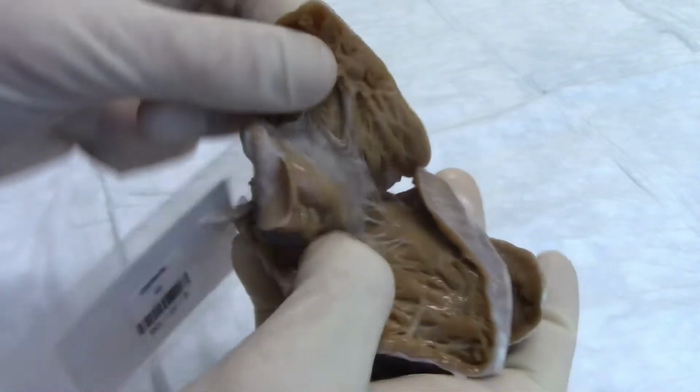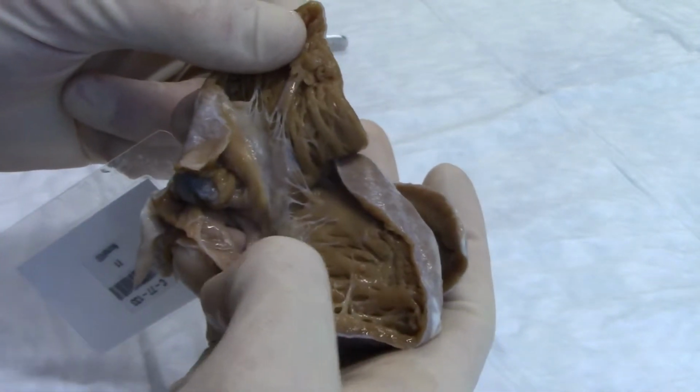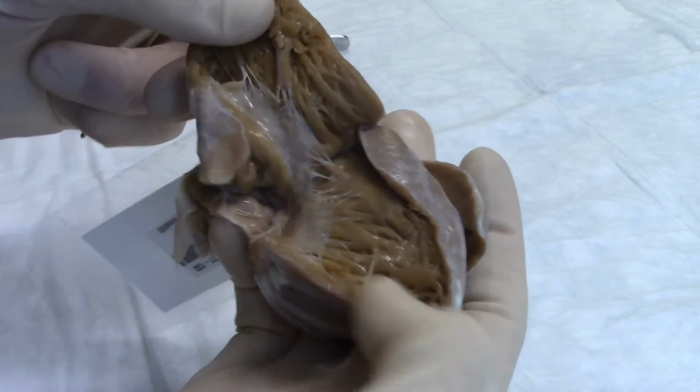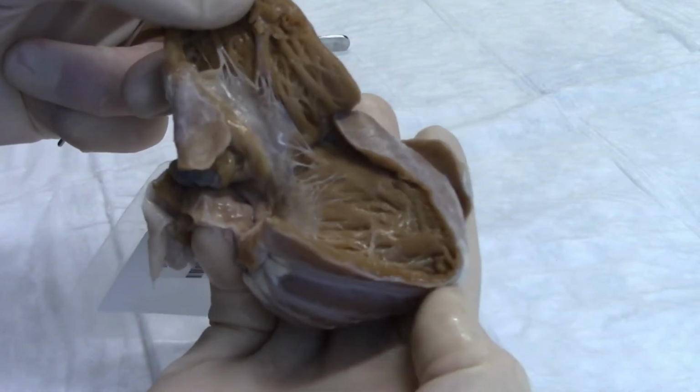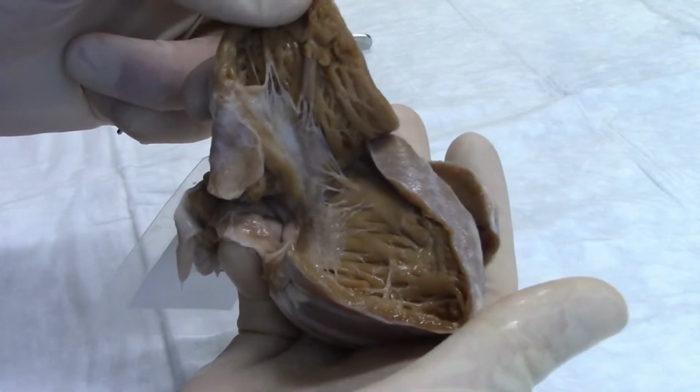So morphological features of the right ventricle are the trifoliate or tricuspid atrioventricular valve, the coarse trabeculations in the right ventricle, and then the triangular or pyramidal shape.